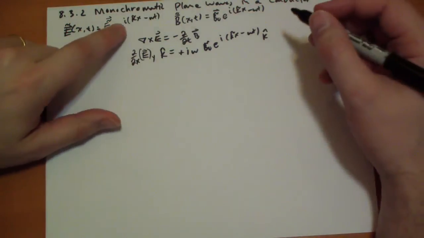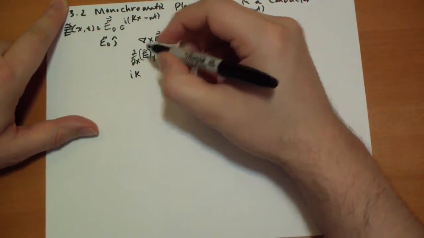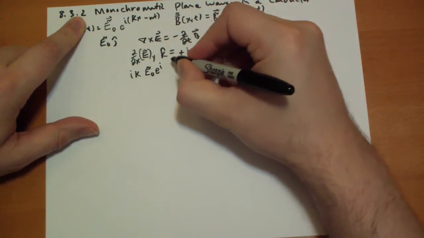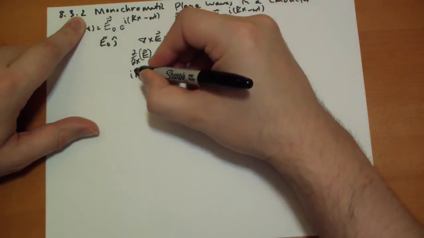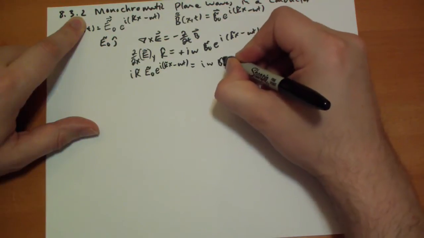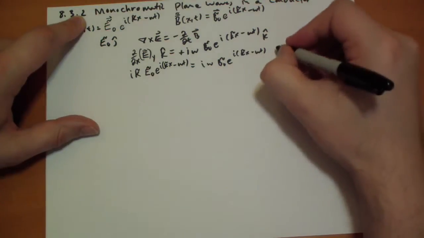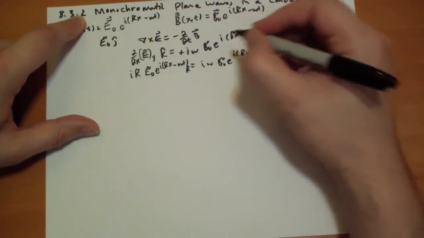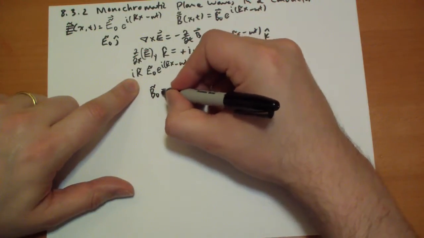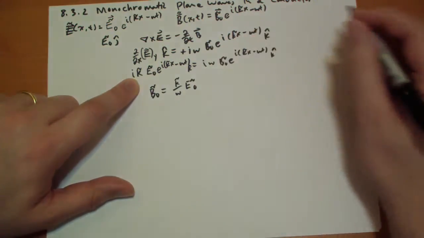The positional derivative, we bring down the complex kappa, so we get i kappa E naught complex e to the i kappa complex x minus omega t equals this i omega B naught complex e to the i kappa complex x minus omega t. This is all in the k direction. Okay, so we get the result that B naught is equal to kappa complex over omega times E naught complex.